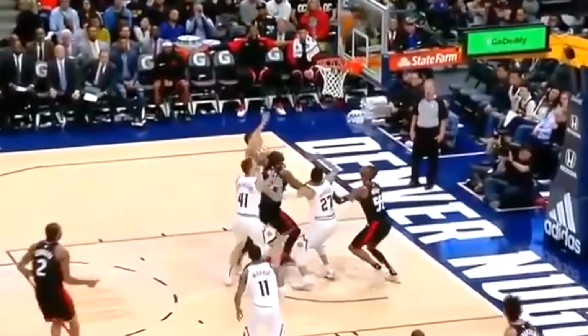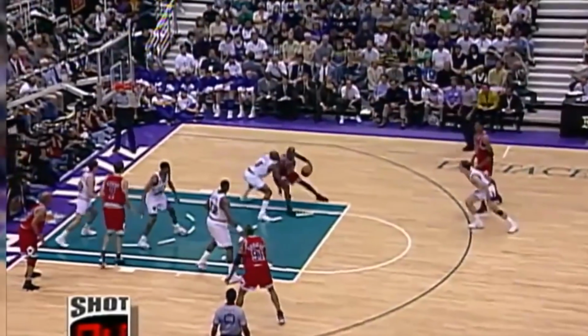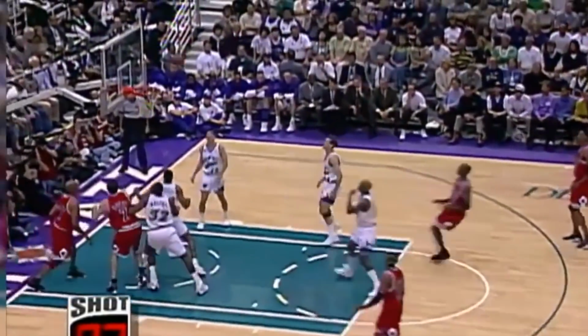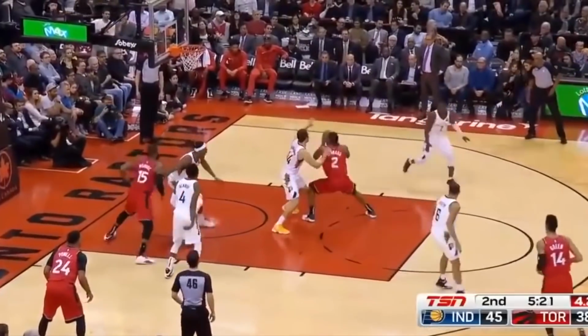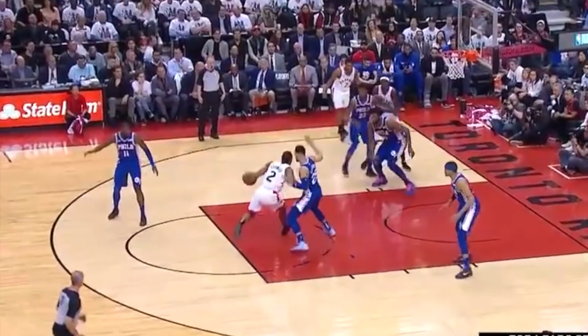Here he comes. MJ also sold his moves a little bit more drastically, so you'll see his defenders way out of place a lot more than Kawhi's, who are generally contesting it more heavily. But Kawhi does create contact before the shot more than MJ, which helps make up for this by putting his defenders on their heels.